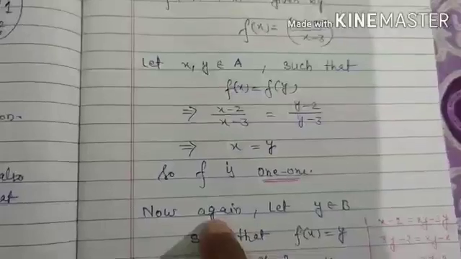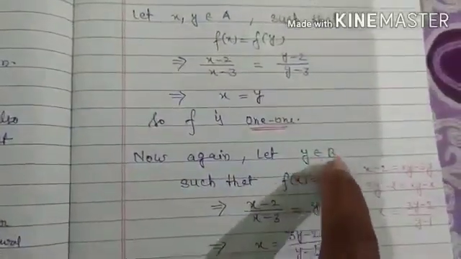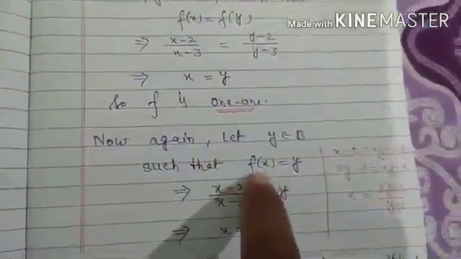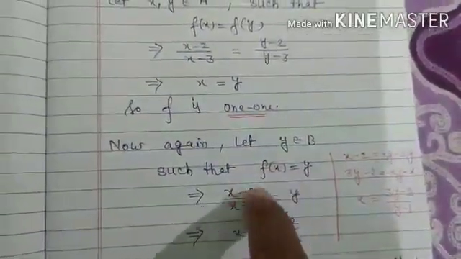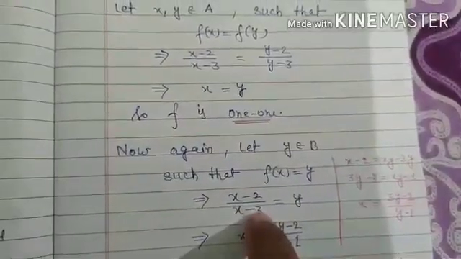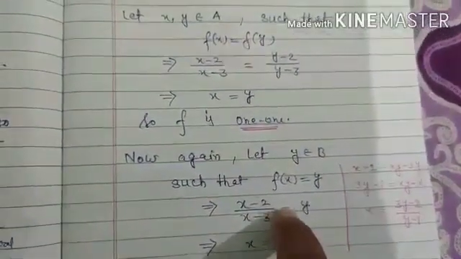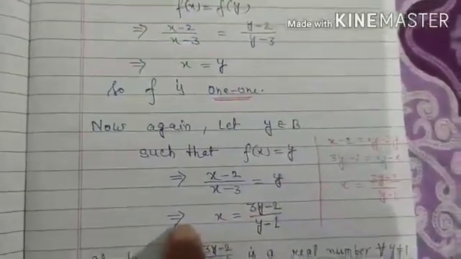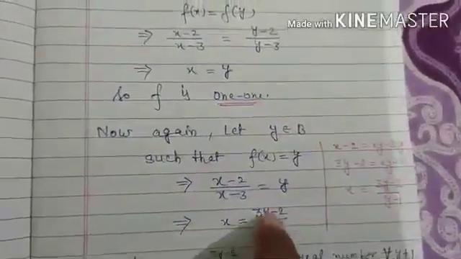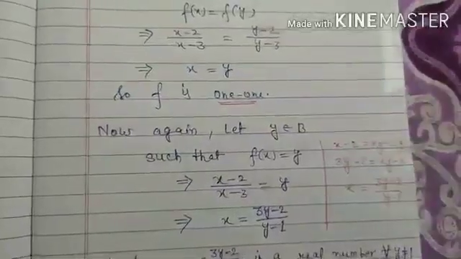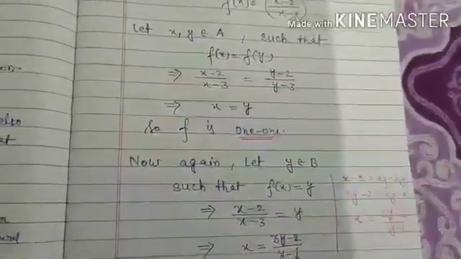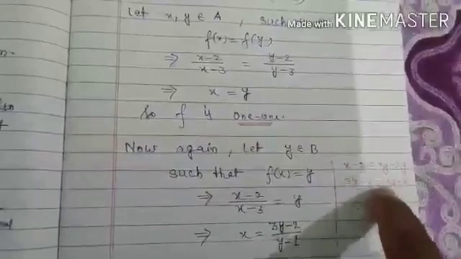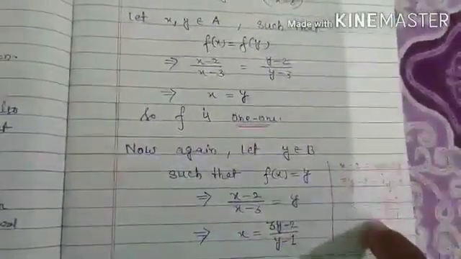Now again, let y belong to B such that f(x) equals y, and f(x) we know is (x minus 2) upon (x minus 3), as given in the question, equal to y, which implies that x is equal to (3y minus 2) upon (y minus 1). How are we getting this? x equals (3y minus 2) upon (y minus 1). I have explained it here. Just pause the video and you can check it easily.